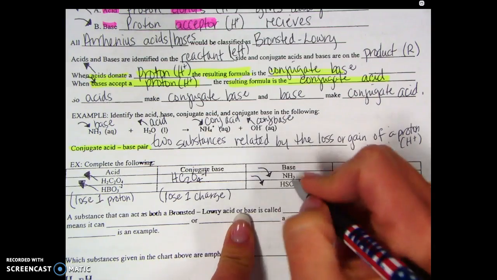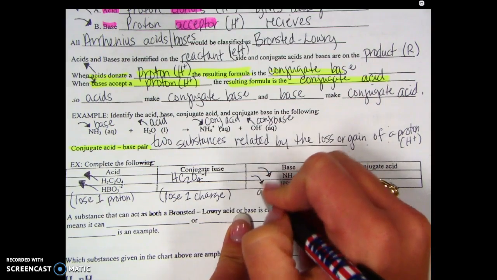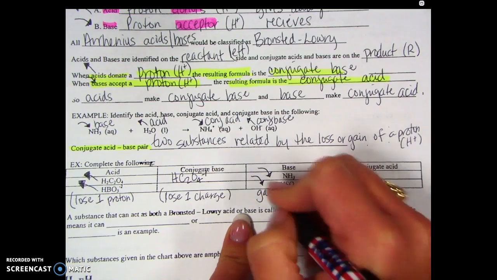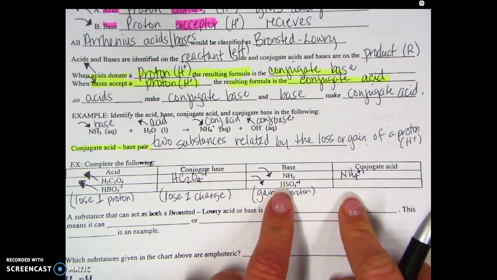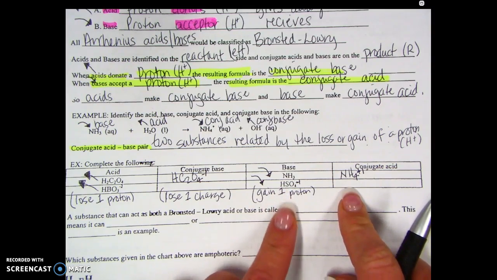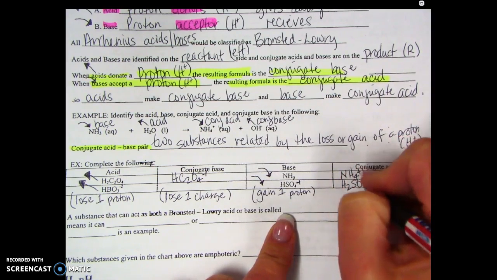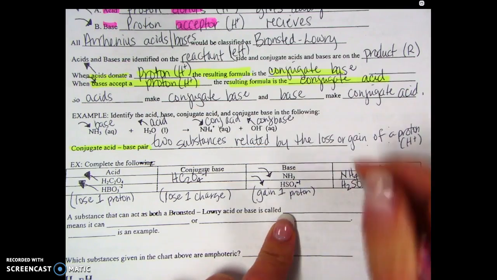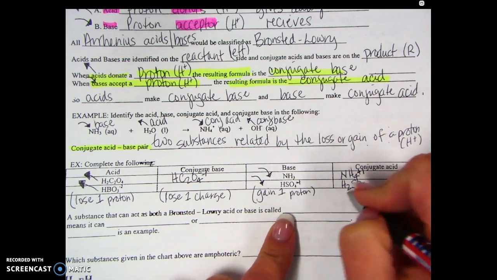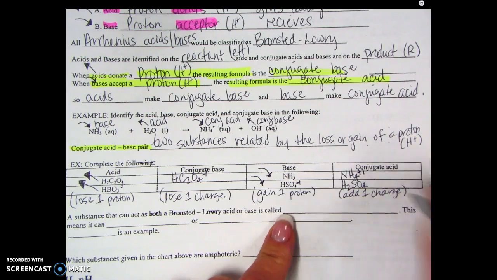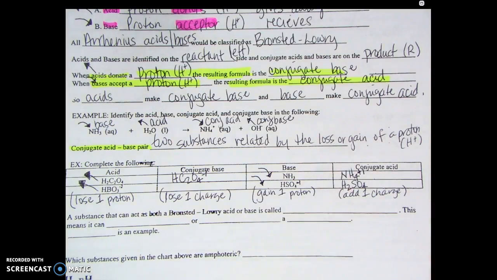So the bases gain one proton. So what does HSO4 -1 look like when it gains one proton? H2SO4. Good. And -1 +1. Hey guys, let's lift our heads up, please. So we're going to add one charge.